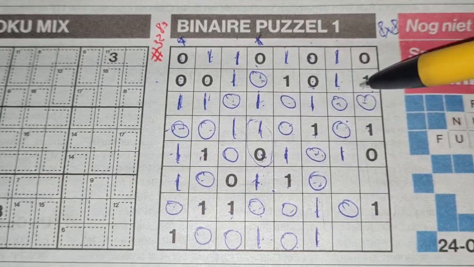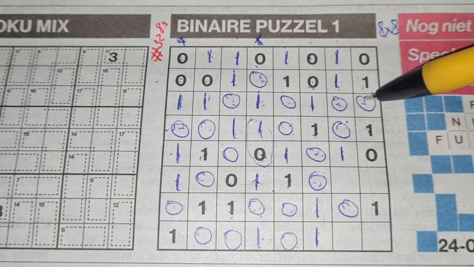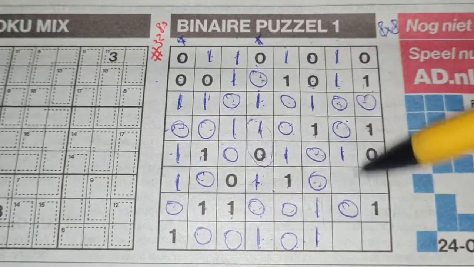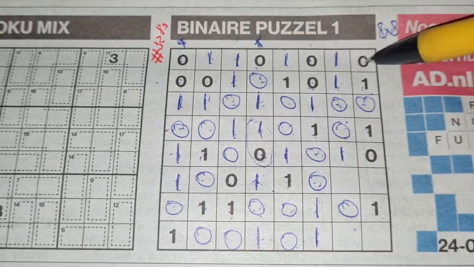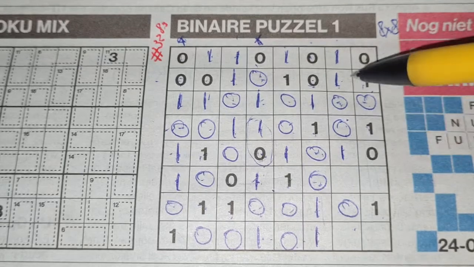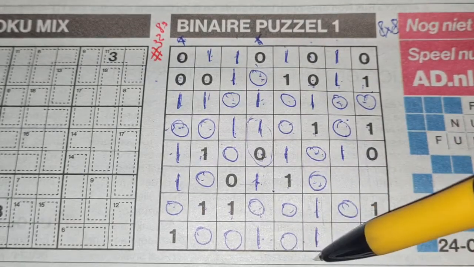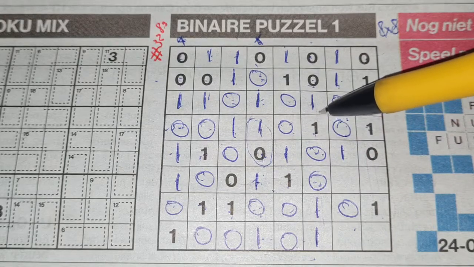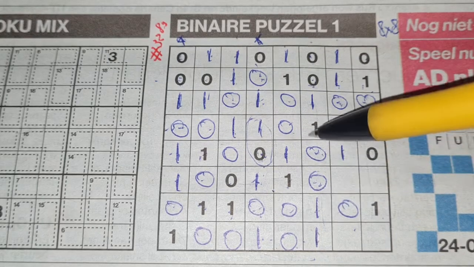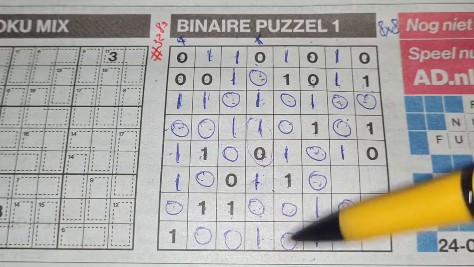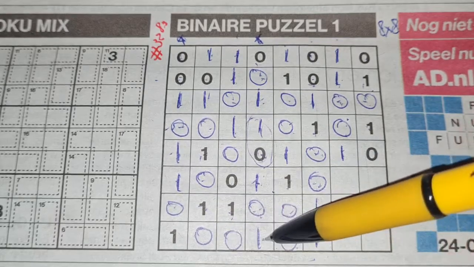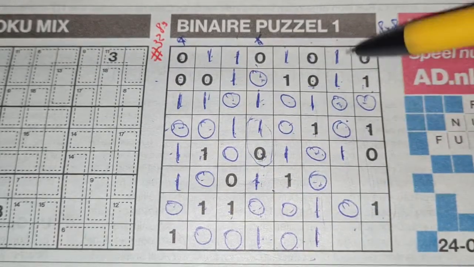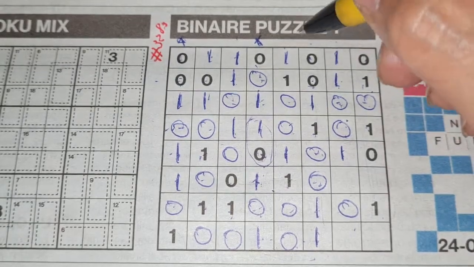Double one here. No. What's happening? Oh, 10. What's happening? Blackout, blackout. We have 1001 here, 1001. No one, so I cannot compare the rows then the columns, but this one I can also not. Well, this one, yes, of course.